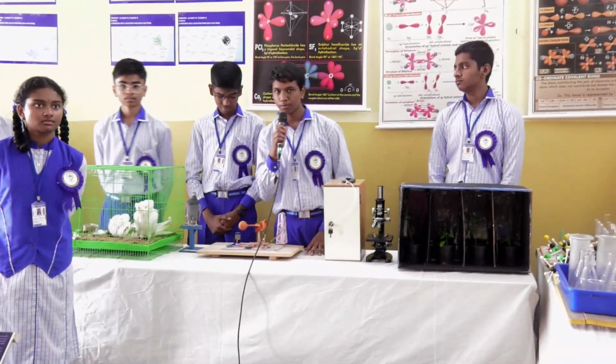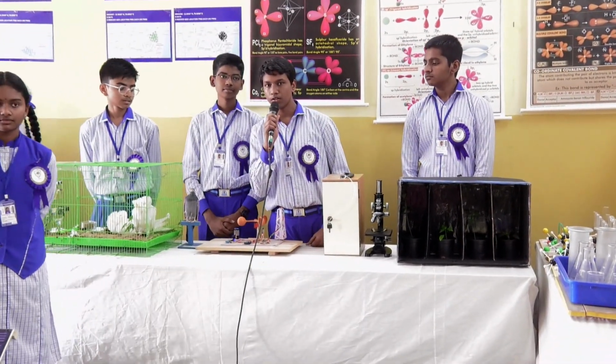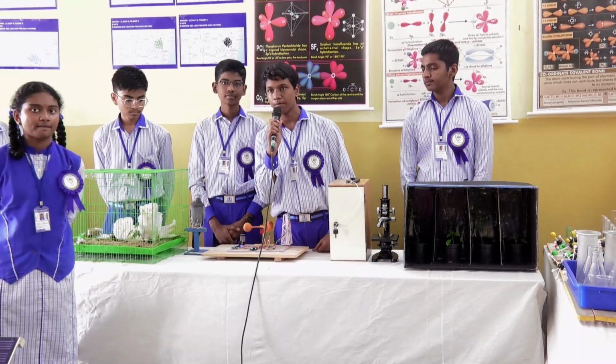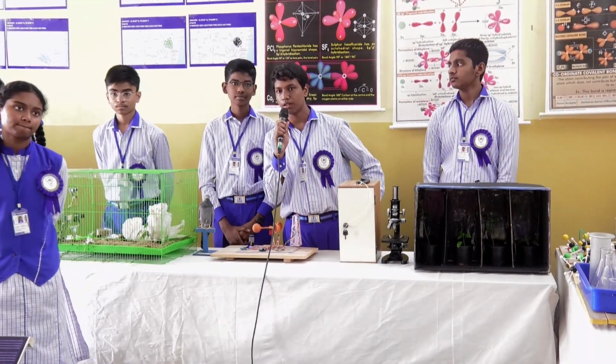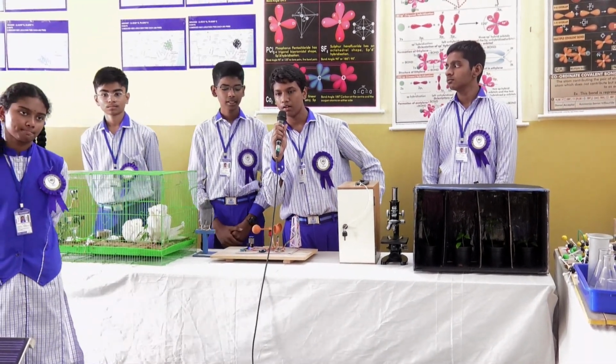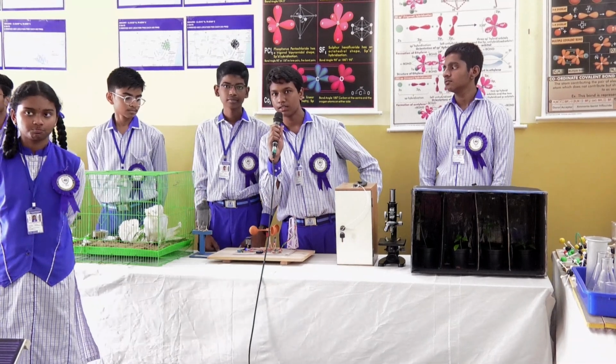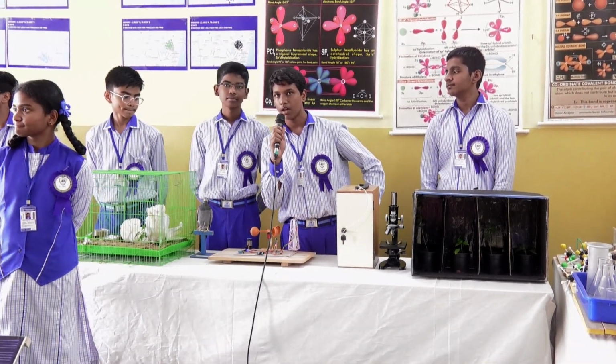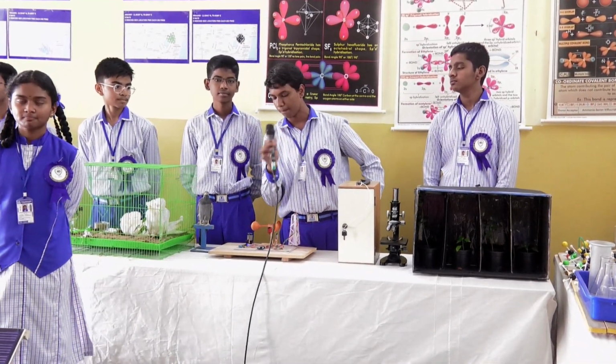Using this information, we can detect the accurate location where the landslide will happen, and we can inject acid by the rover. The main reason for injecting acid is to hold the soil firmly, and this prevents landslides. Thank you.